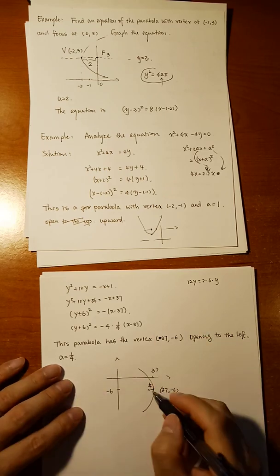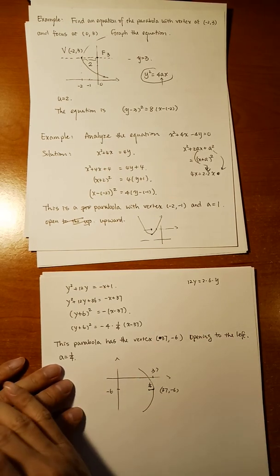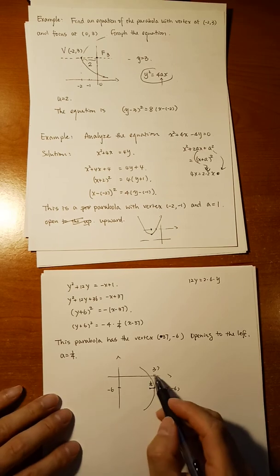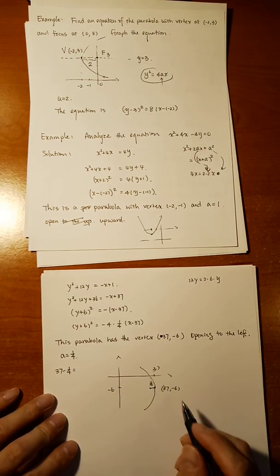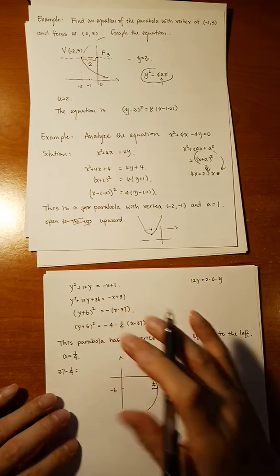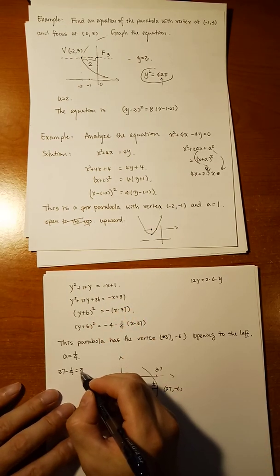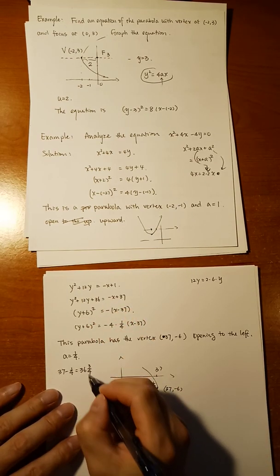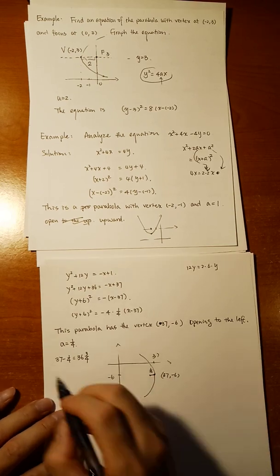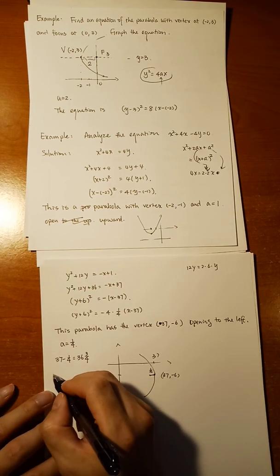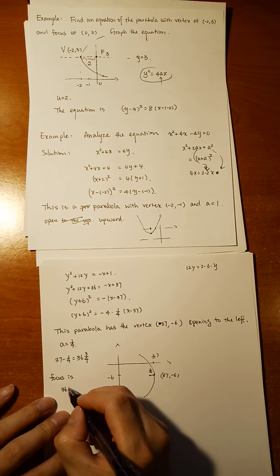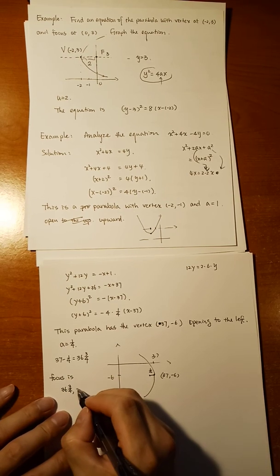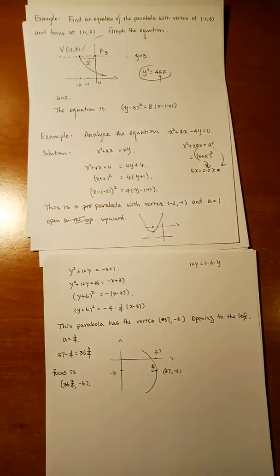You move to the left 1 over 4 to get the focus. So it's 37 minus 1 over 4. It's negative, so that's why I know it opens to the left. It's 36 3/4. Okay, so the focus is 36 3/4 and negative 6.